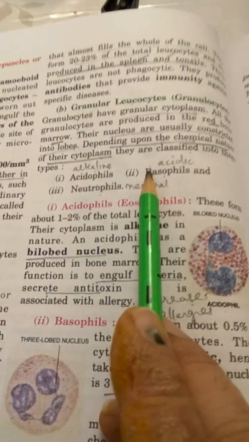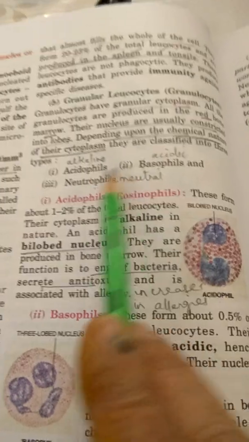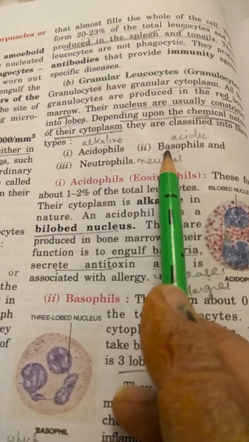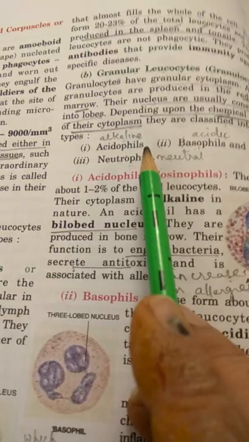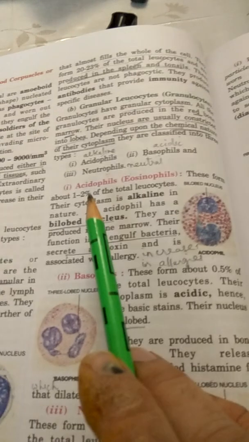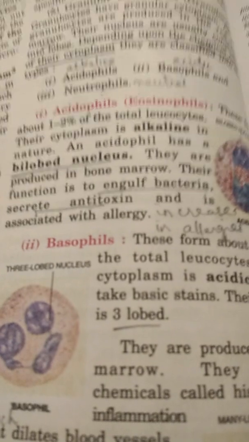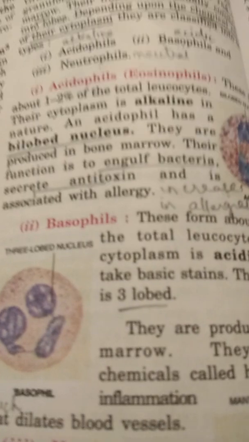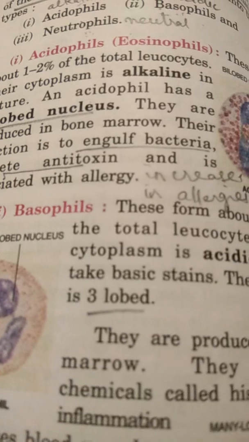In all these three types of granular leukocytes, the cytoplasm will be granular and the nucleus will not be a single-piece nucleus. It will be constricted into lobules. This acidophil is also called eosinophil. It is about 1 to 2% of the total leukocytes. Cytoplasm is alkaline in nature and the nucleus is bilobed. Can you see this? 2-lobular structure.